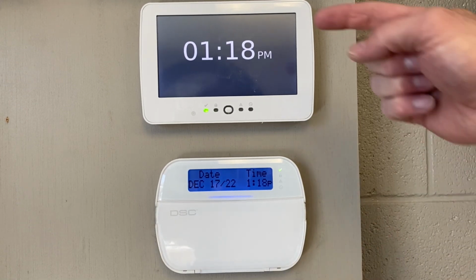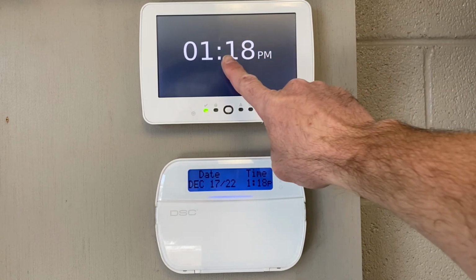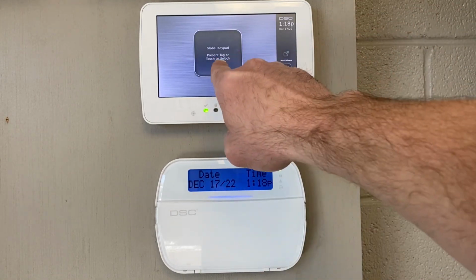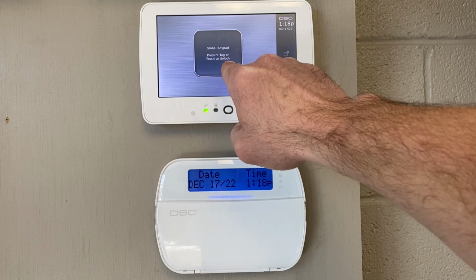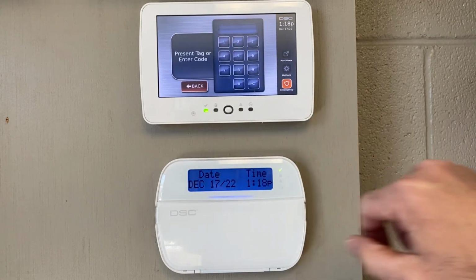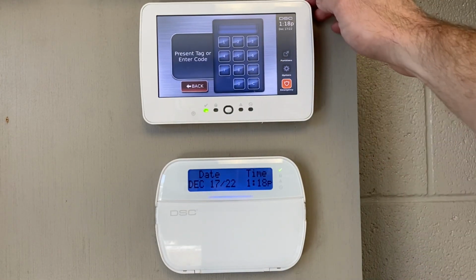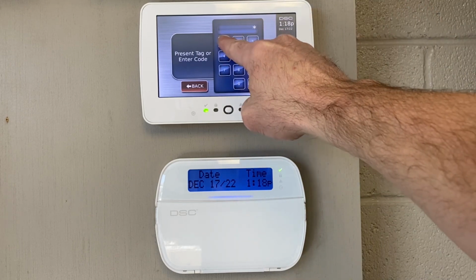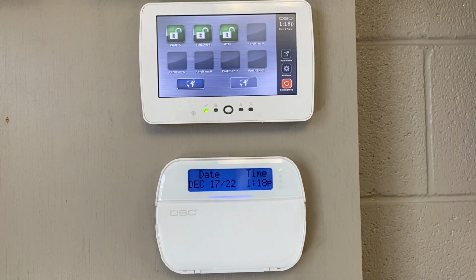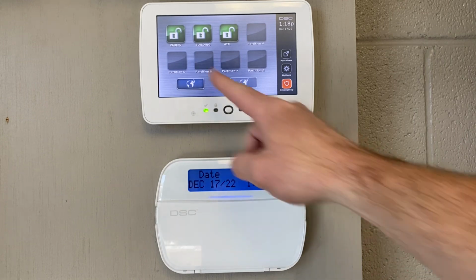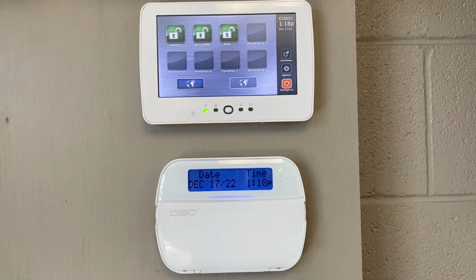To wake up the touchscreen keypad, all you need to do is touch the touchscreen. It'll say global keypad, present tag, or touch to unlock. So you touch the screen to unlock it. You would punch in your 4 or 6-digit code. This code shows that all 3 partitions are able to be accessed by this alarm code.